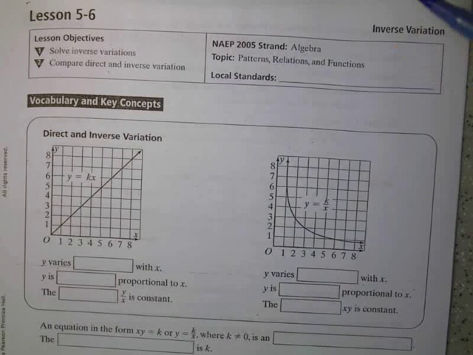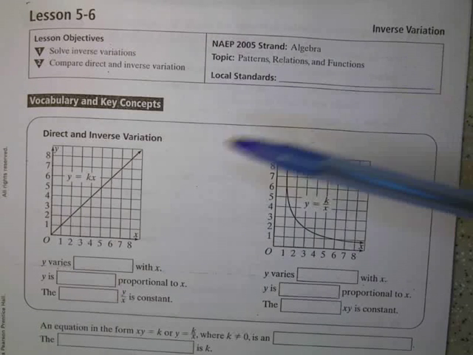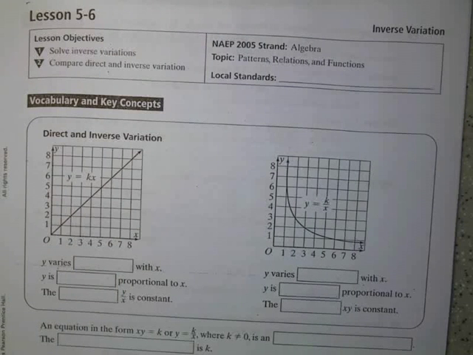Bandu's Math Movies. This is for Algebra, Lesson 5-6, Inverse Variation. So we want to solve inverse variations and compare direct variation and inverse variation. Okay, so here are our key concepts.